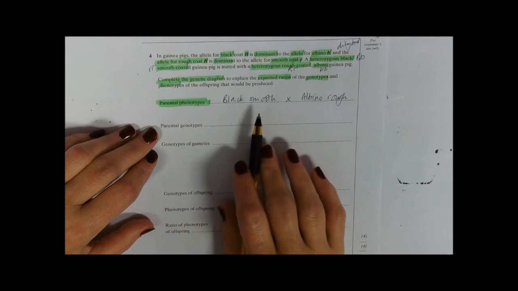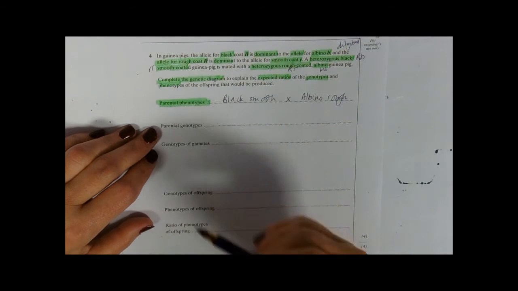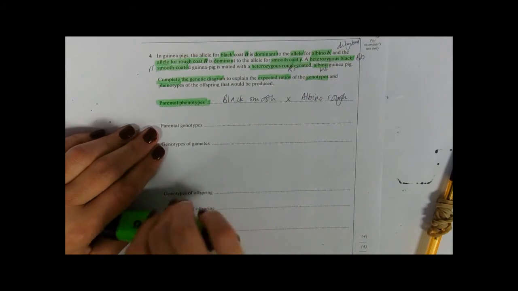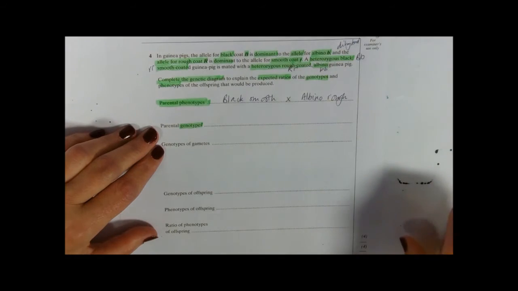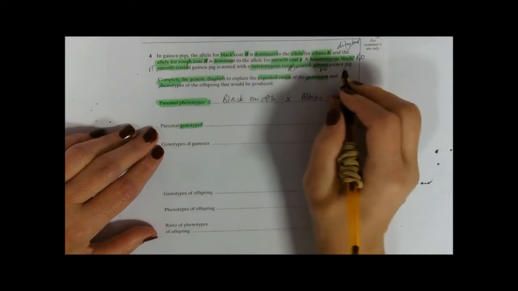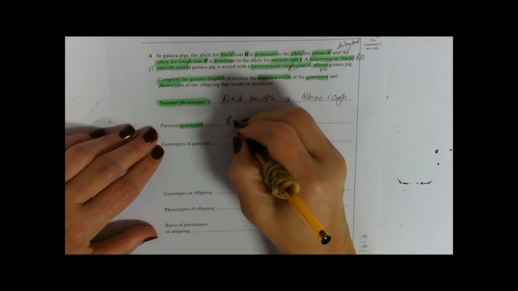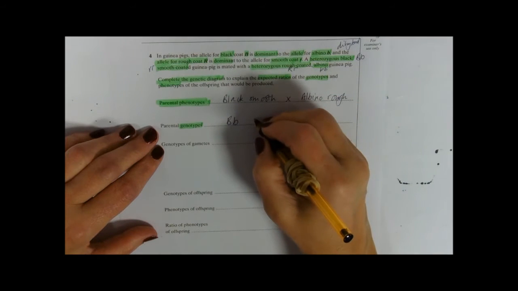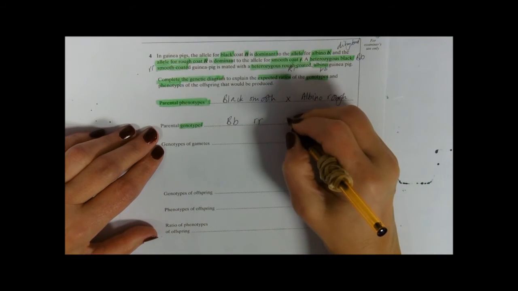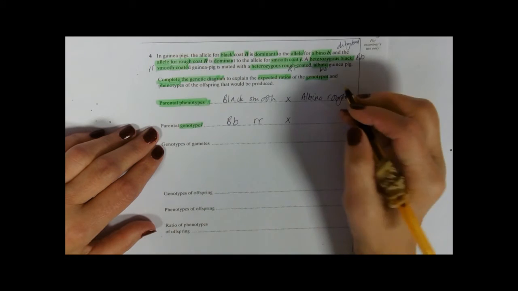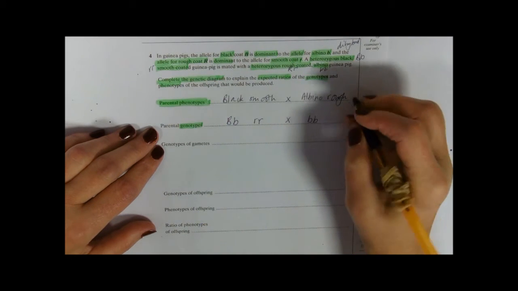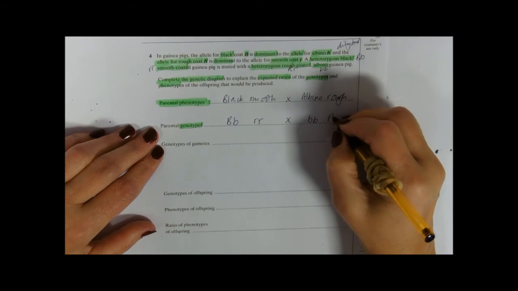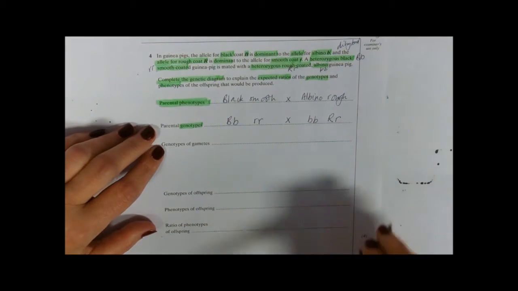Just to make my life easier, and it will then follow down to the genotypes. So parental genotypes now, so these are my letters, I've now got to combine them up. So black we were told was heterozygous, big B, little b, smooth, little r, put my cross sign in so I don't get confused. Albino, little b, rough coated heterozygote, big R, little r.